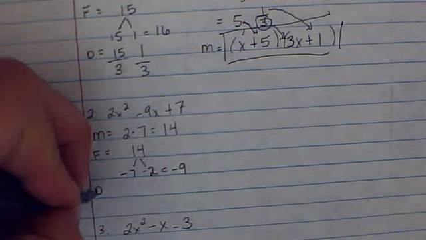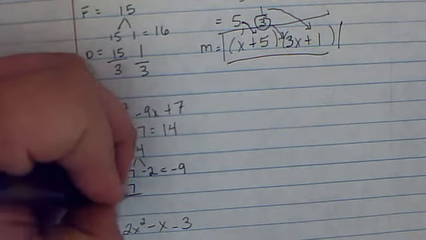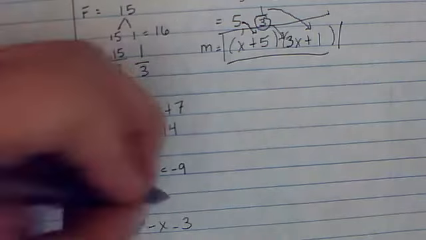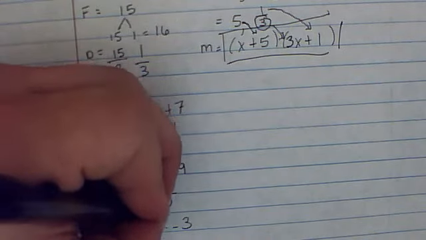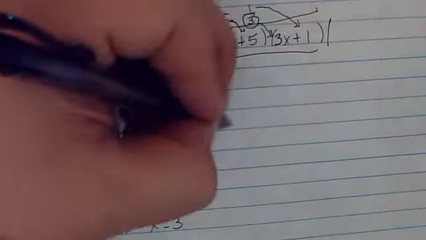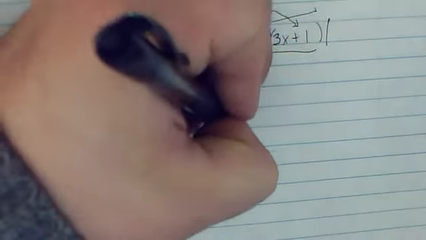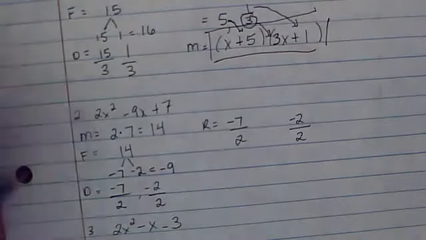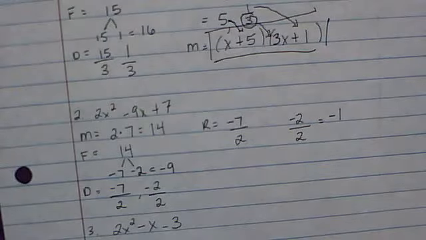Next step is dividing each one of those numbers, negative 7 by the A value, negative 2 by the A value. And then I'm going to reduce those fractions, negative 7 over 2 and negative 2 over 2. Negative 2 over 2 becomes negative 1, and negative 7 over 2 is as reduced as it can be.